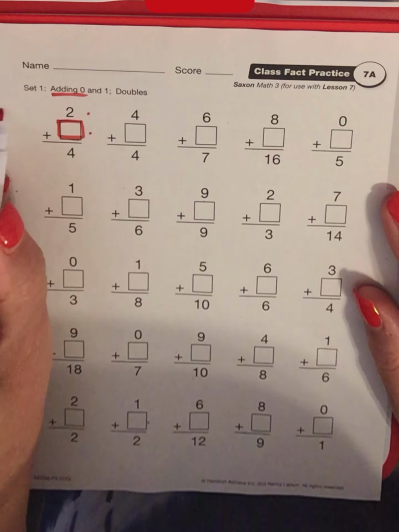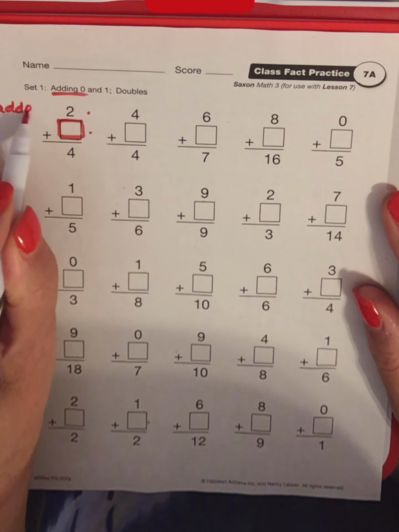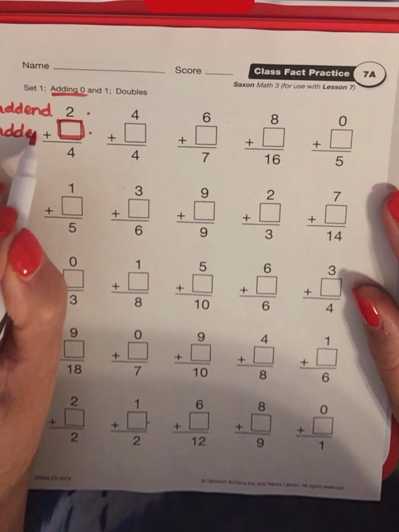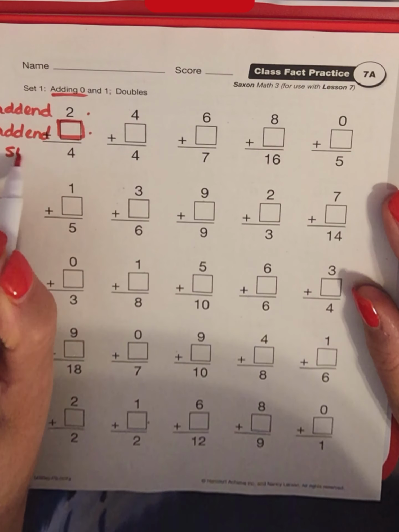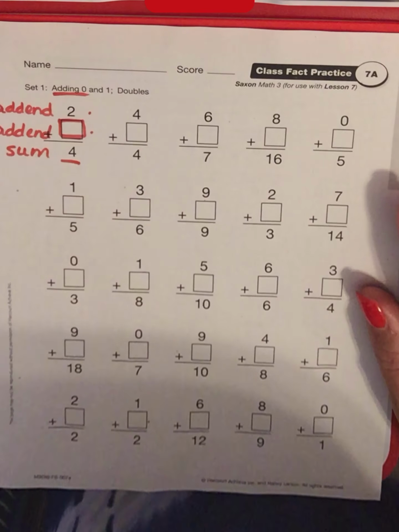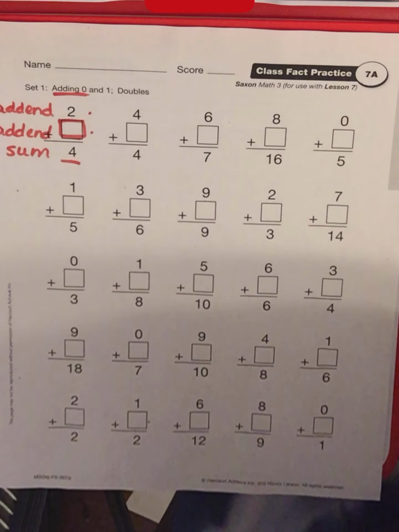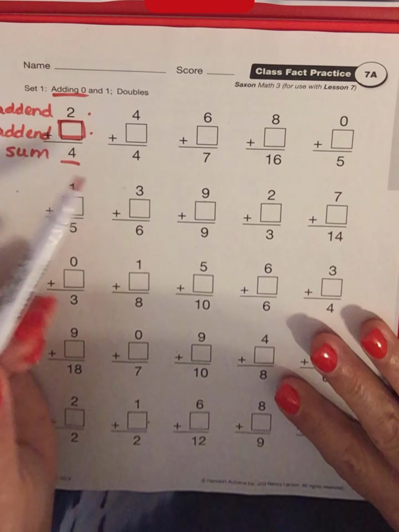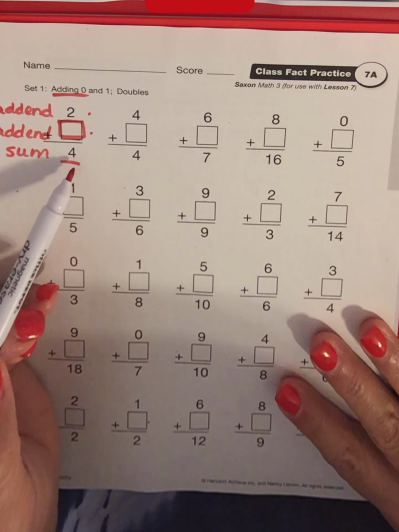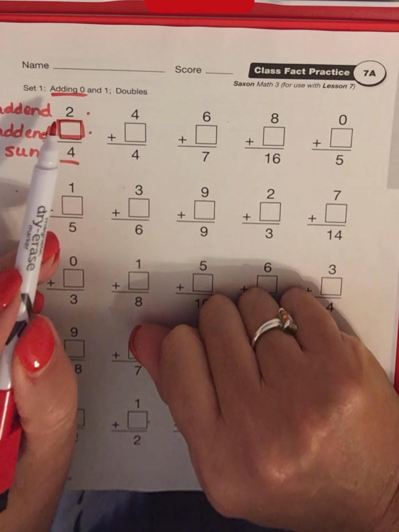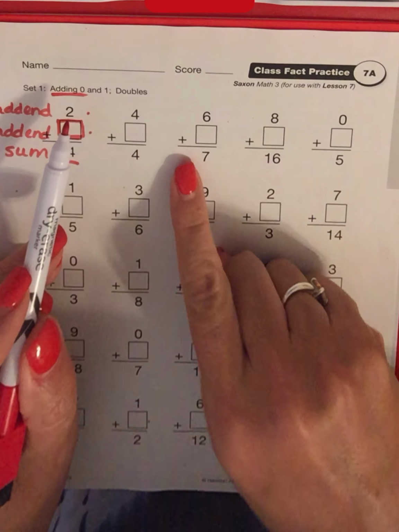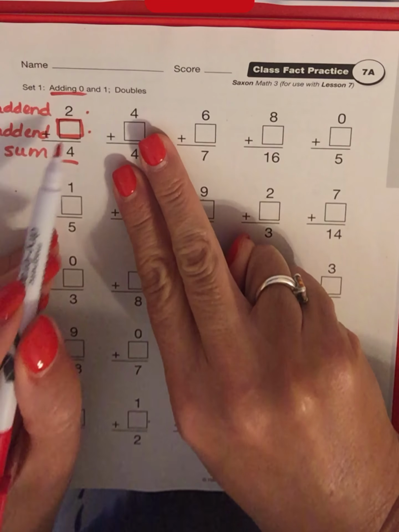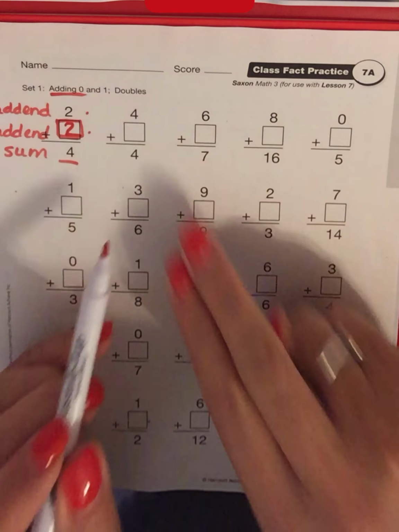Okay, so this is called an add-in, and this is called an add-in, and then this is your sum, your answer. So we already have the answer. A good strategy for this is to put the 2 in your head and count how many more do I need to get to 4. So if I put 2 in my head and then I go 3, 4, I need 2 more. So that's my missing add-in.